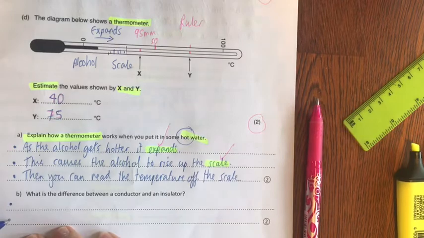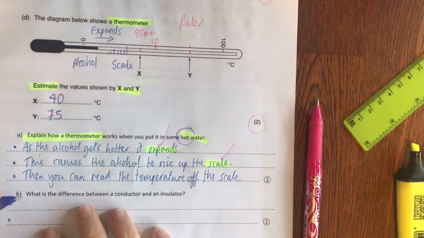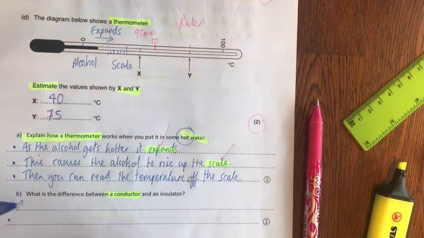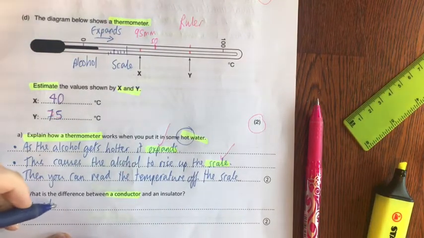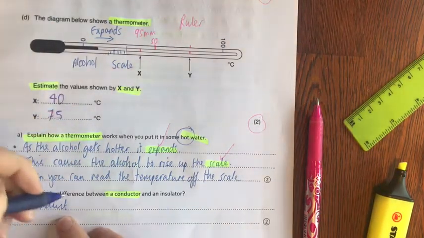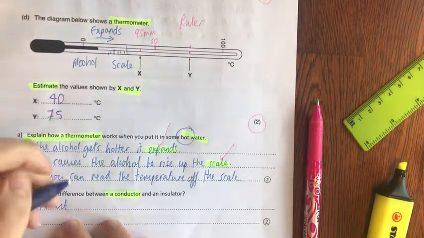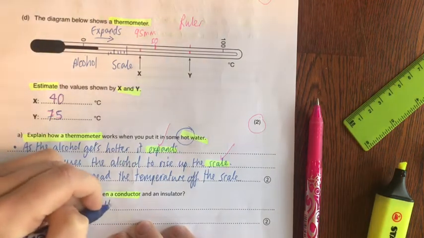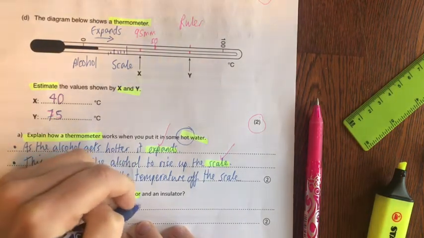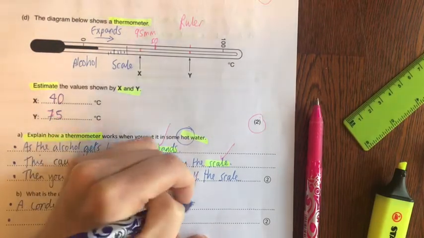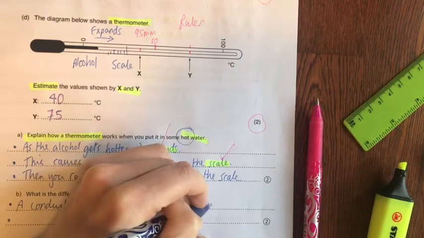So again, I'm going to use bullet points, and I'm going to start with talking about a conductor. So a conductor, and because this is about thermal energy rather than electricity, I'm not going to bother mentioning electricity. So a conductor lets thermal energy, you can say heat, that's fine, pass easily through.